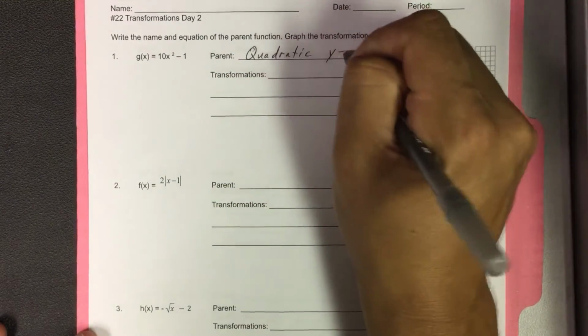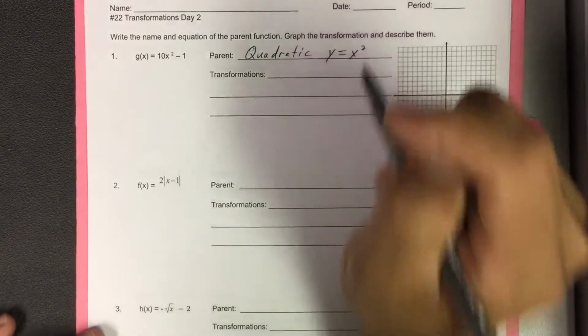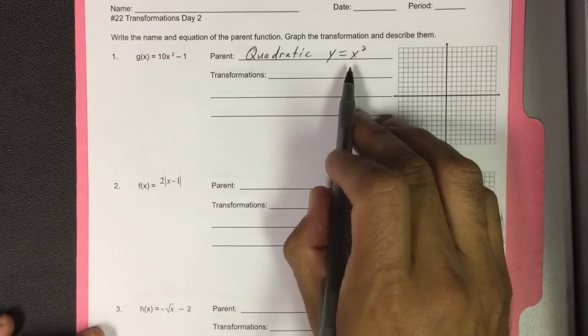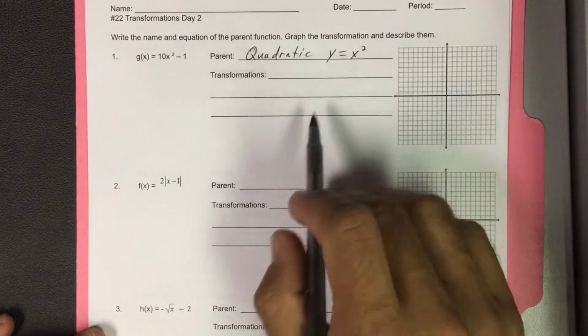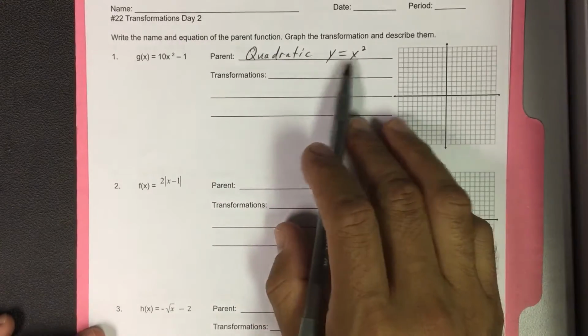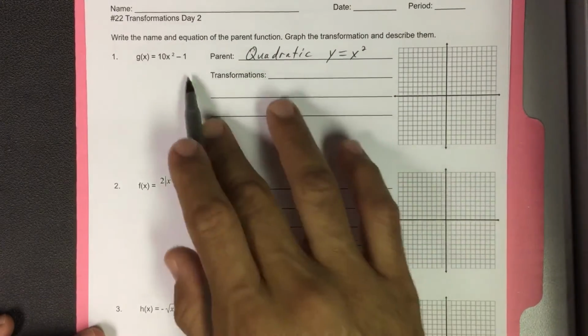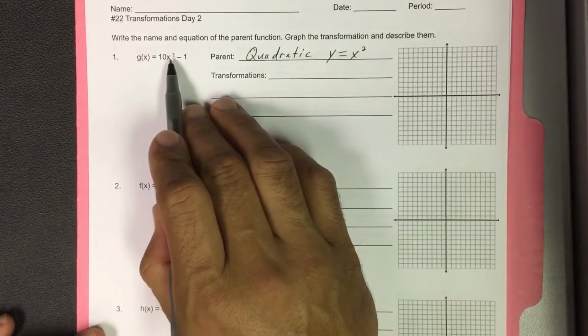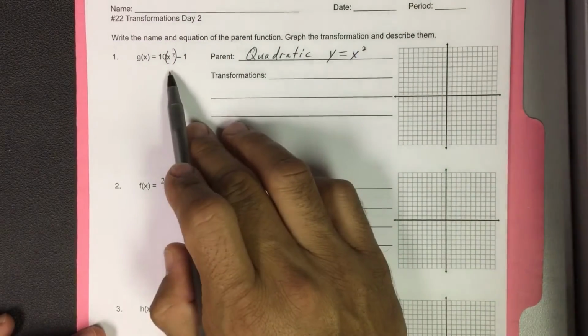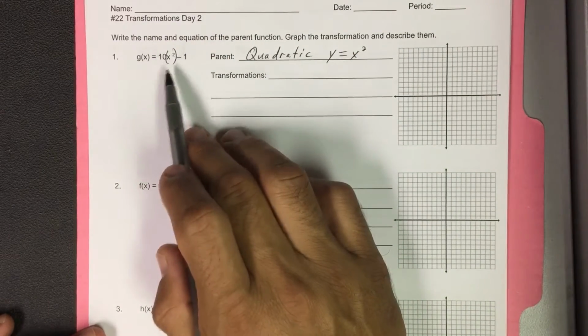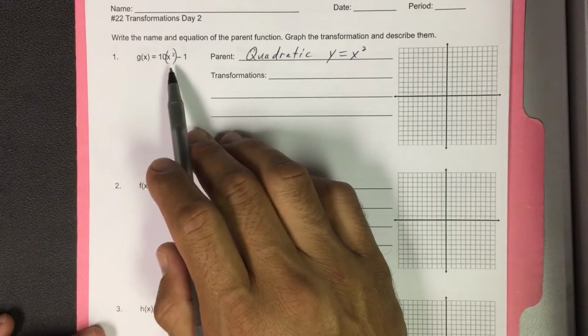And the equation is y equals x squared. You can write f of x or y. It doesn't matter right now. Okay. My transformations. Now, what happened to the x squared? I notice what is being squared. The only thing being squared is the x. So this is in a parentheses by itself. They won't always write the parentheses, but you need to identify where it belongs.